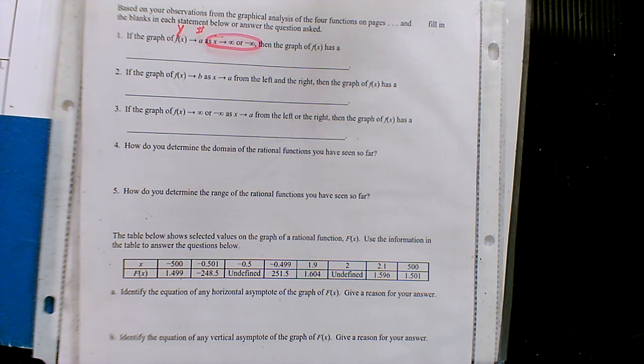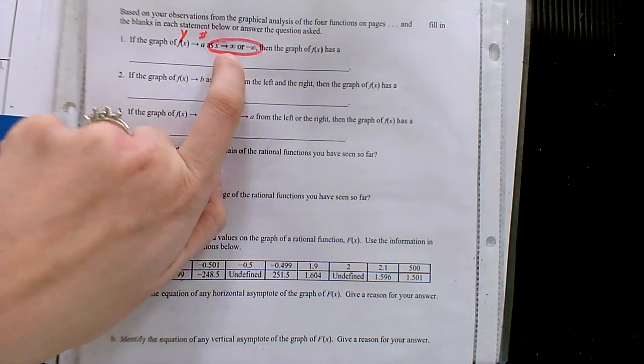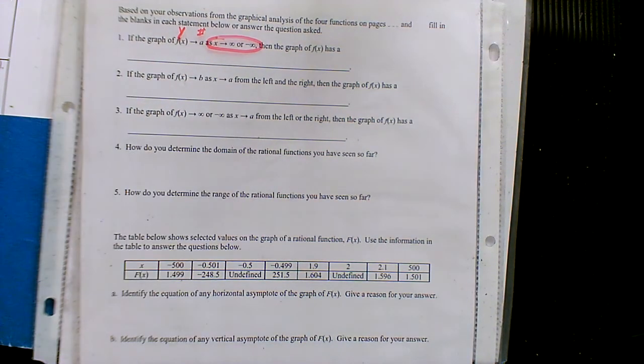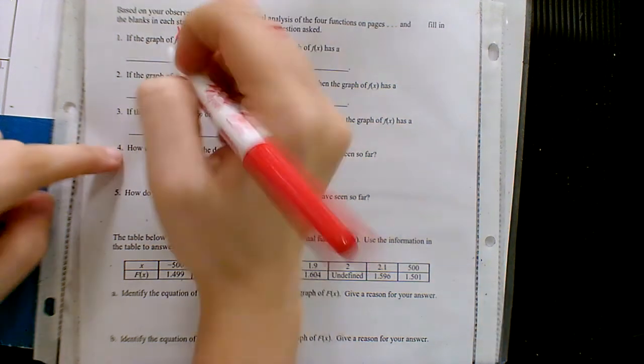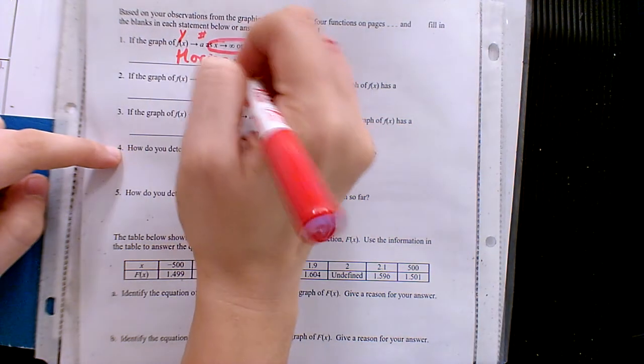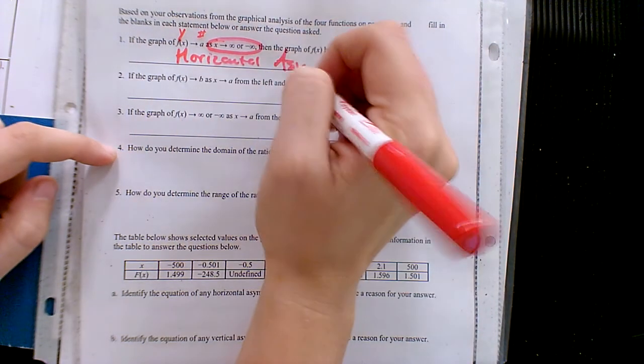If the y value approaches a number, but the x values get increasingly larger or increasingly smaller. Larger this way, smaller this way. Yeah? Horizontal asymptote. Okay, the y value is leveling off as you go to the left or the right. So we'll write horizontal asymptote.